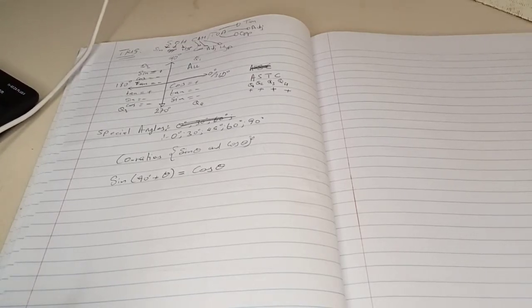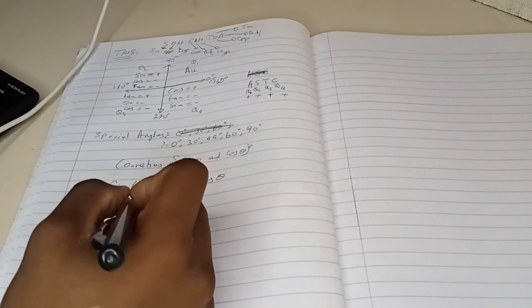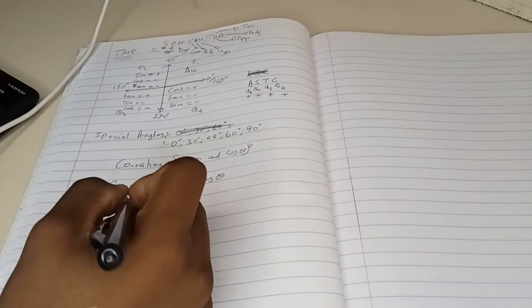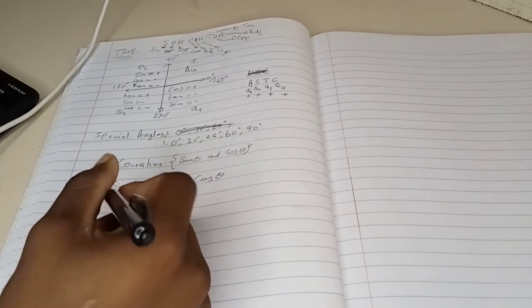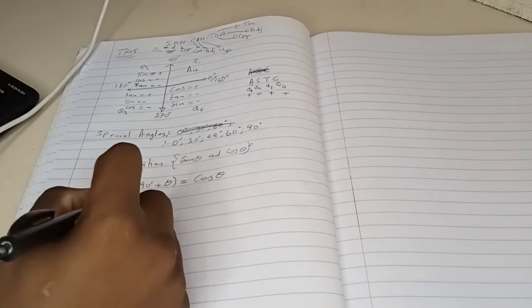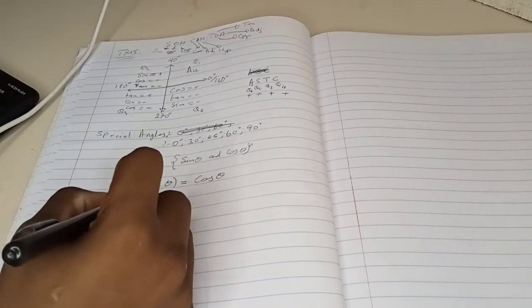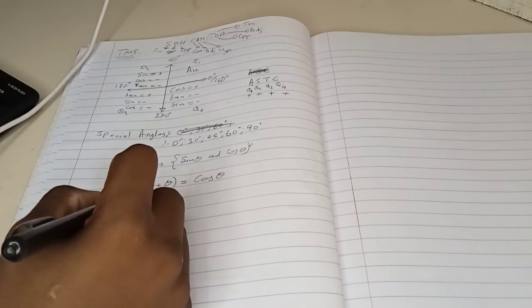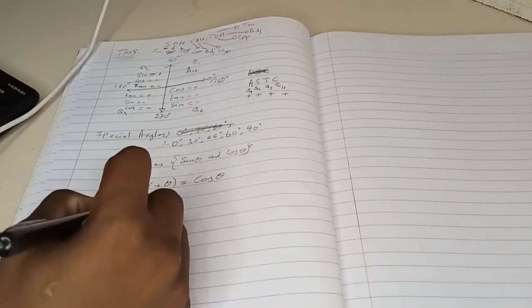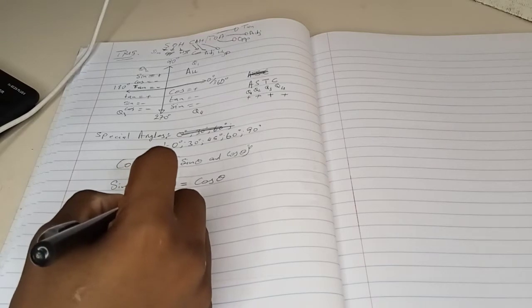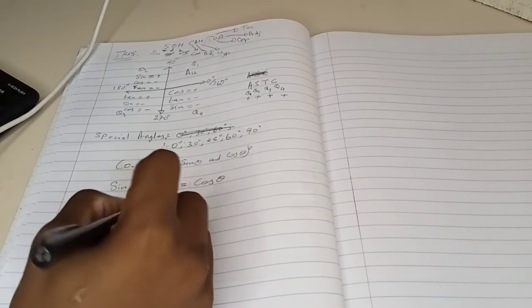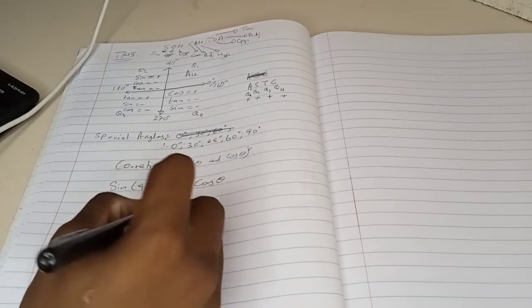90 minus 40 is 50. Okay, so now let's say we are required to find the value of sine of 50 degrees.